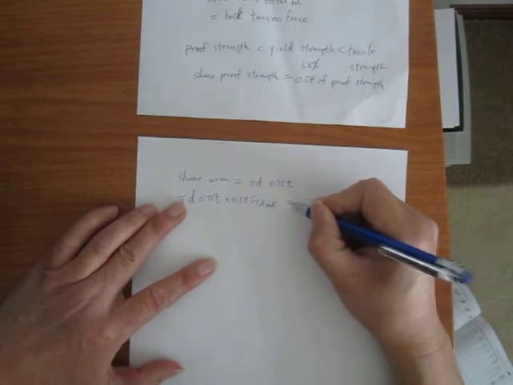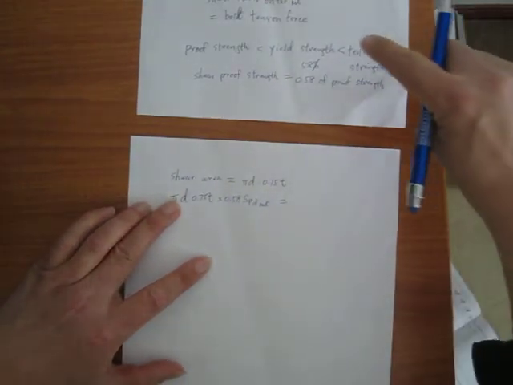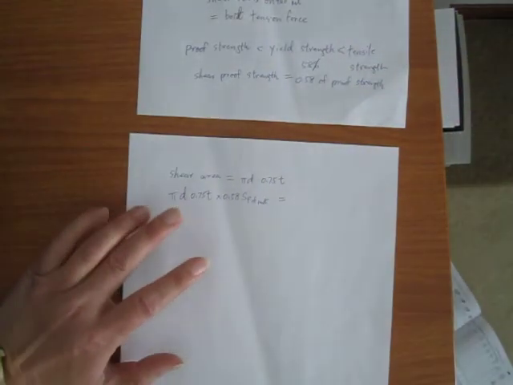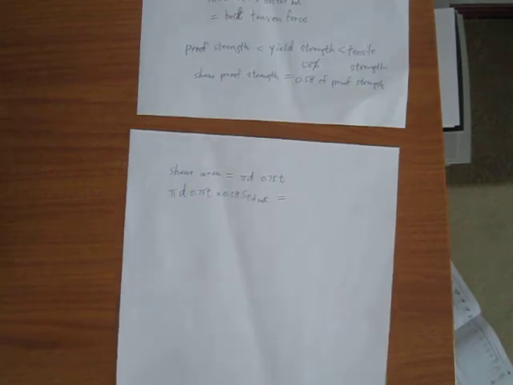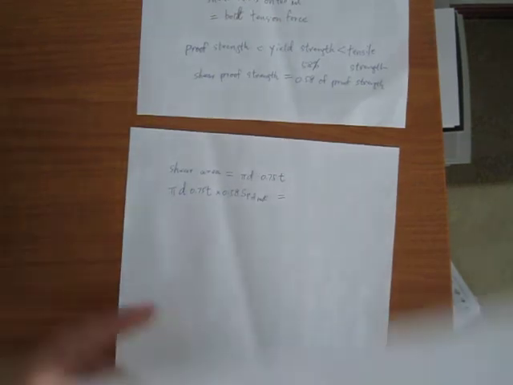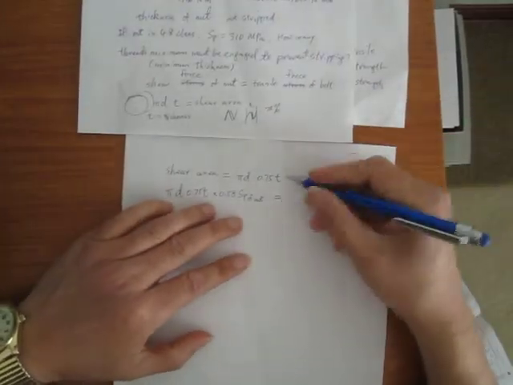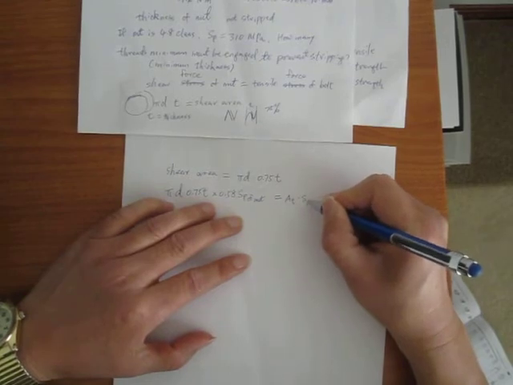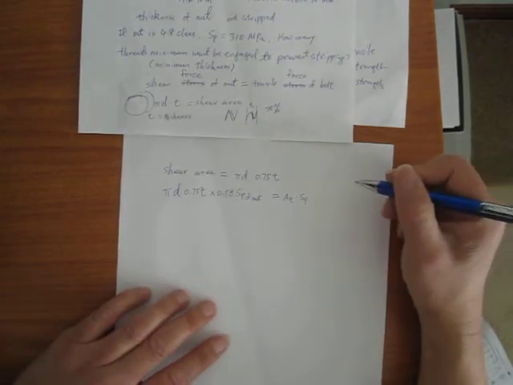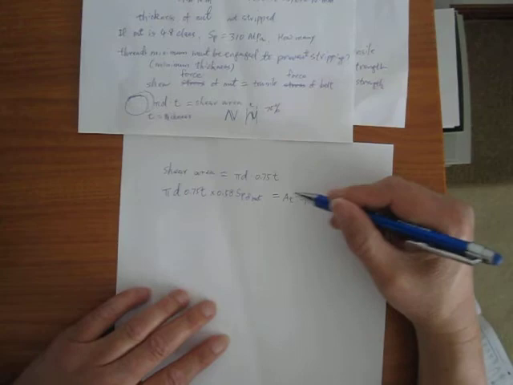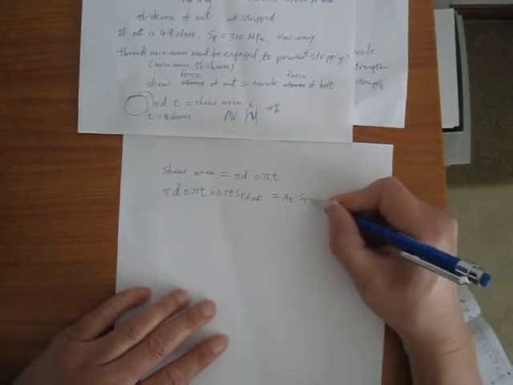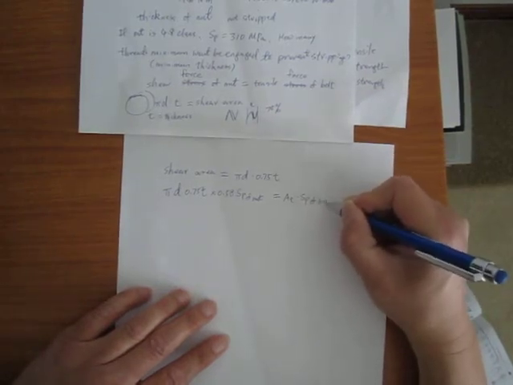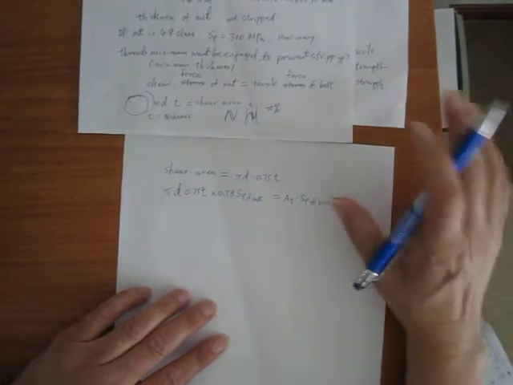And this should equal the tensile force of the bolt, which is equal to the tensile area times the proof strength of the bolt.